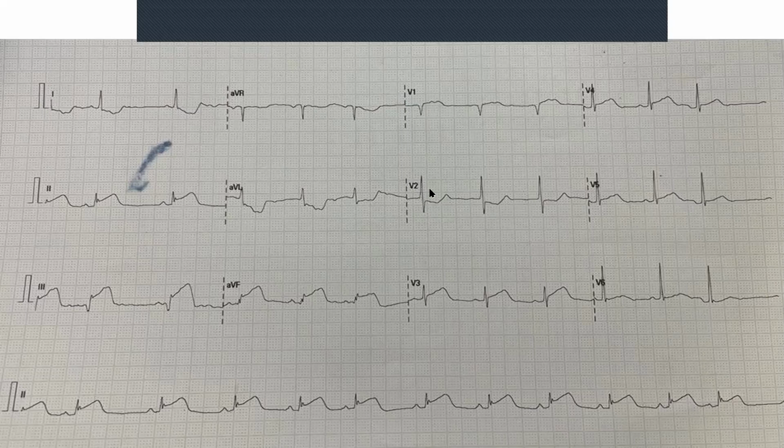So V1 and V2 are what we call the septal leads. They look at the septum, the intraventricular septum. Okay. So what do we see in V1? This is your ST segment. What does it actually look like? Is it up or down? Slightly elevated, because that's your neutral line, let's say your zero line. It actually looks a bit elevated. It's a possibility. Is the patient also having an infarct over there?